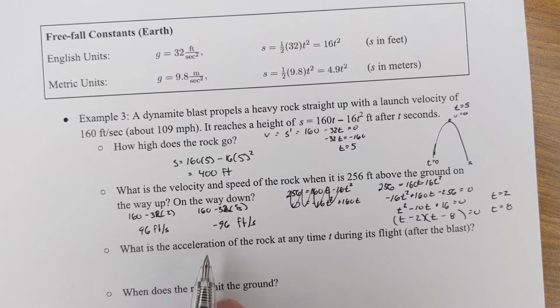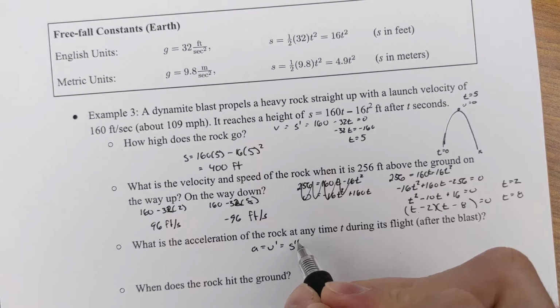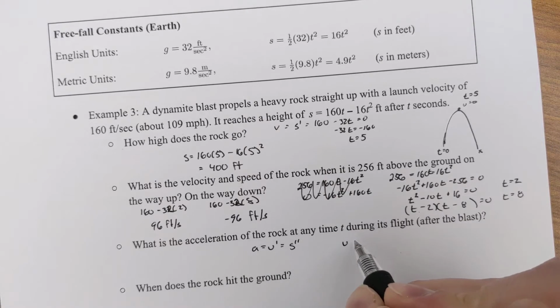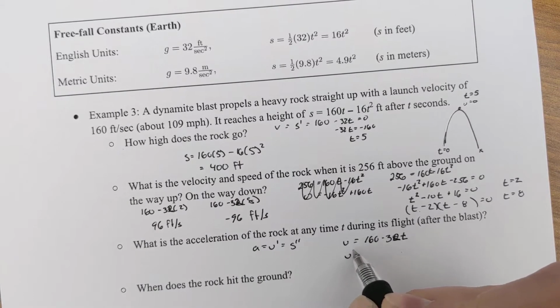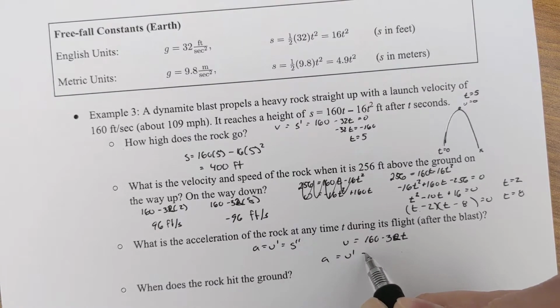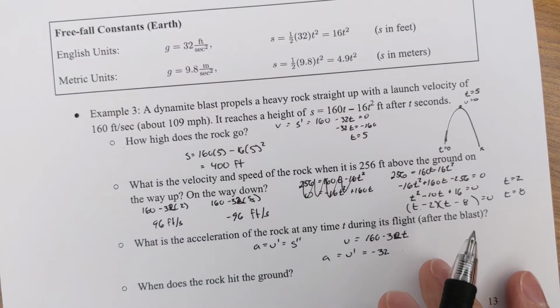What's the acceleration of the rock at any time t? So acceleration is v prime, which is the second derivative of the position. So if velocity was 160 minus 32t, v prime, which is a, is equal to negative 32, which is actually the English units up here.